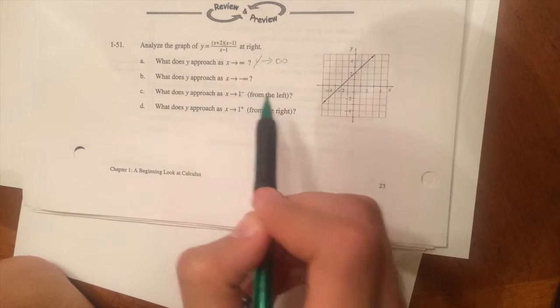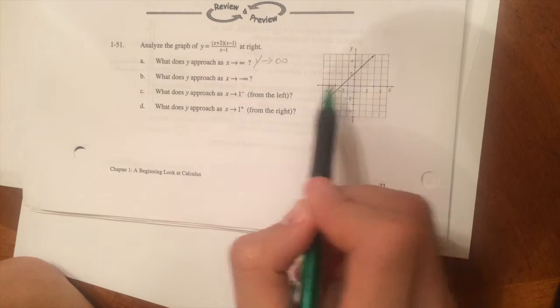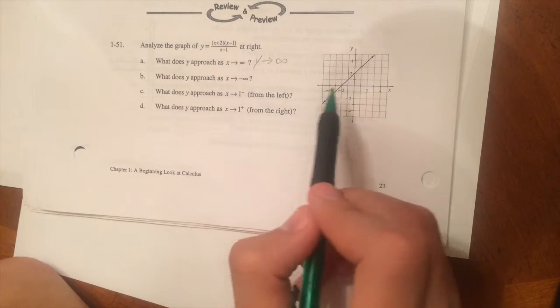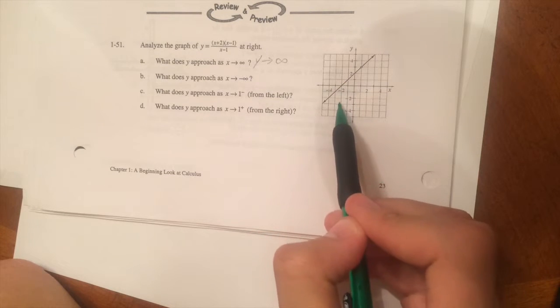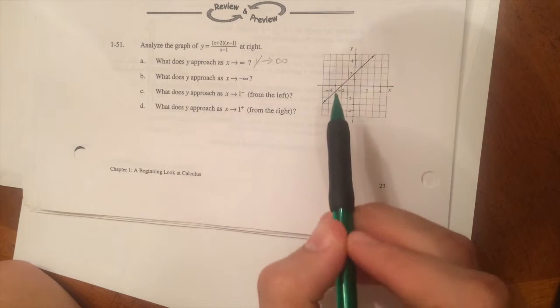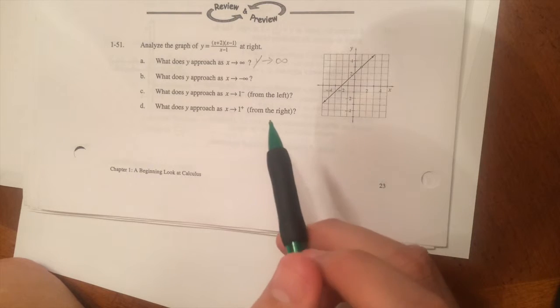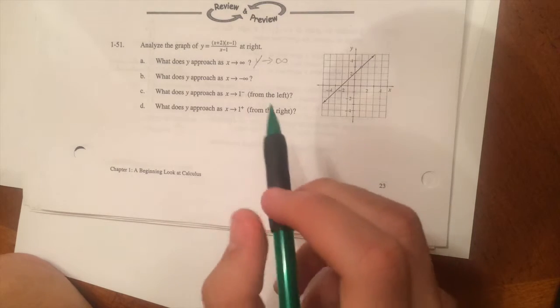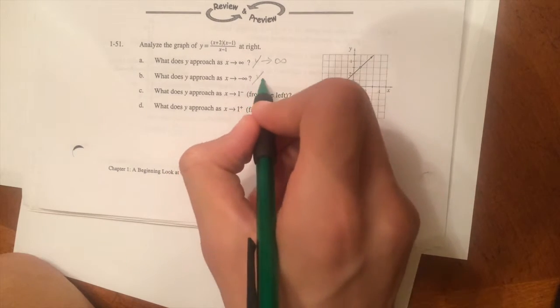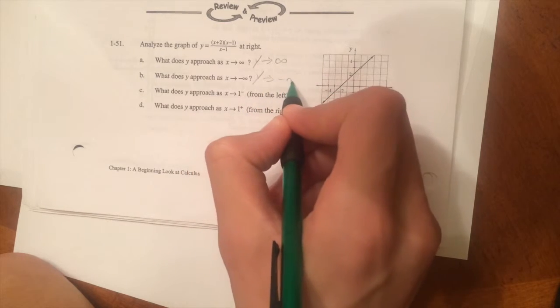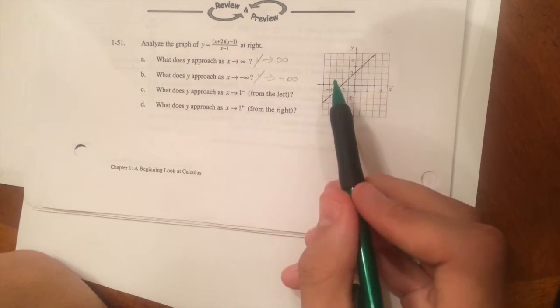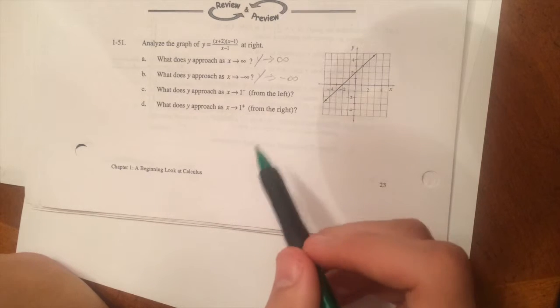And then as x approaches negative infinity, so as x goes in the negative direction, the opposite direction, you can see that the y value is decreasing. So the y value goes to negative infinity. It's pretty obvious to tell from the graph.